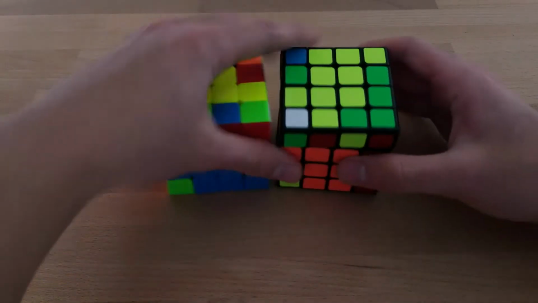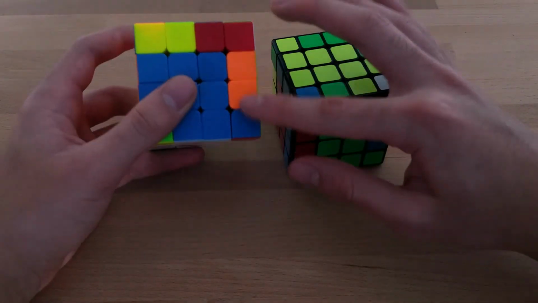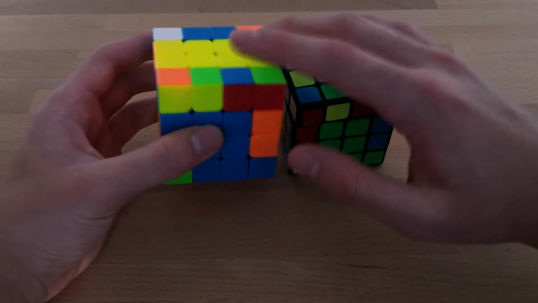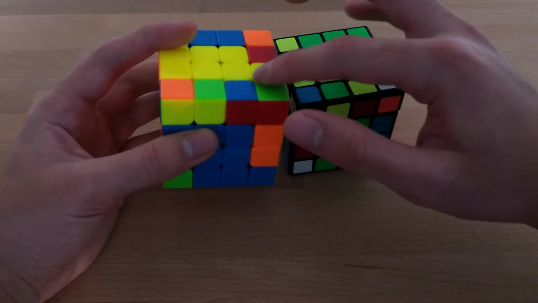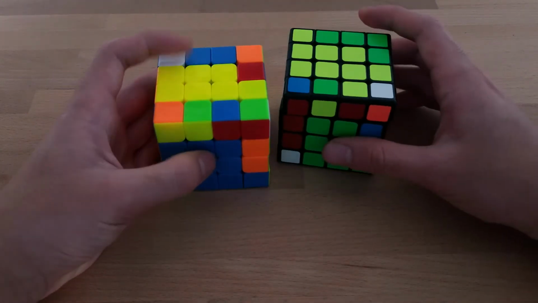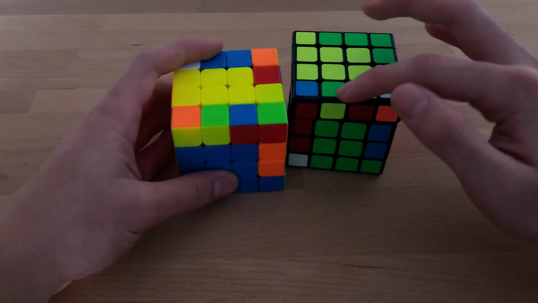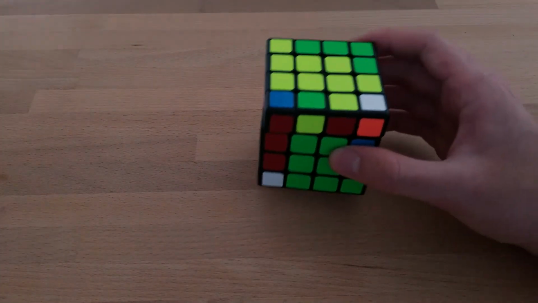The next two are where instead of holding it on the side, you hold it so the mismatched edges are on the top. So both of them are going to be in the same place, in the front and right. So let's start off with this one.